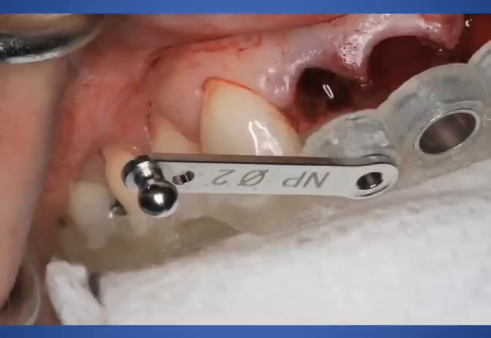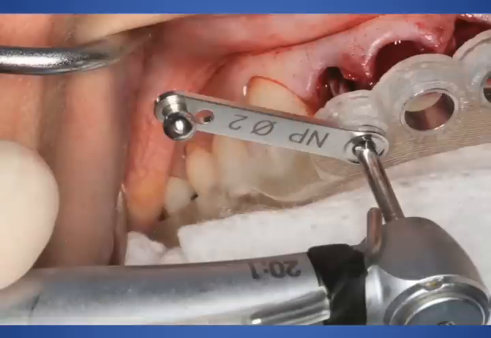Now we're using different keys with the Nobel Guide system that will allow us to initially do our 2mm pilot drill to the correct depth. Now, these surgical guides are very precisely made, and they increase the distance from the crest of the bone to the top of the surgical guide by 10 millimeters. So our surgical drills need to be compensated for this extension of the surgical guide itself.